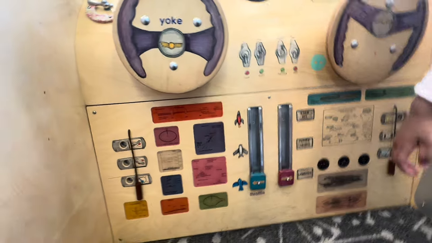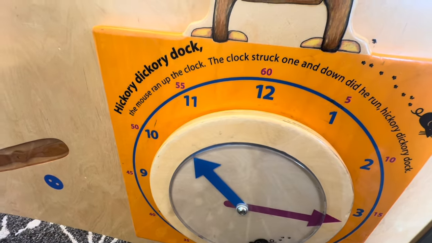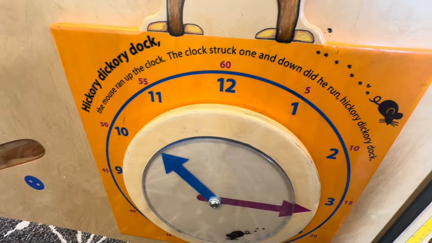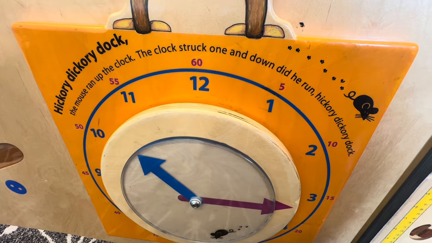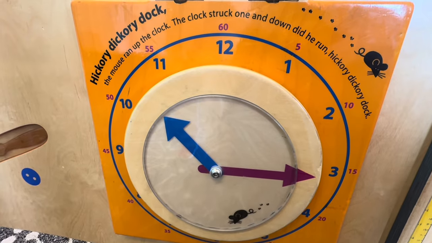Okay, we made it to Africa. Let's get out. We've landed. Hickory dickory dock, the mouse ran up the clock. The clock struck one, and down did he run. Hickory dickory dock. What time is it?